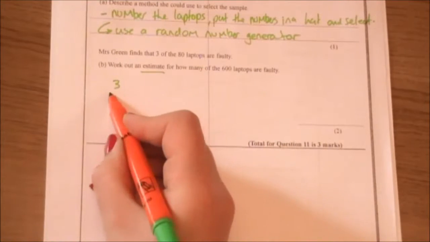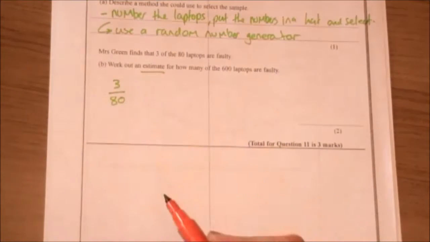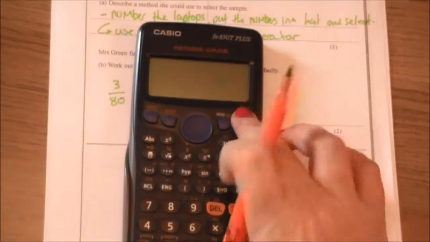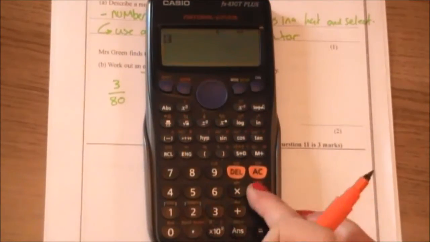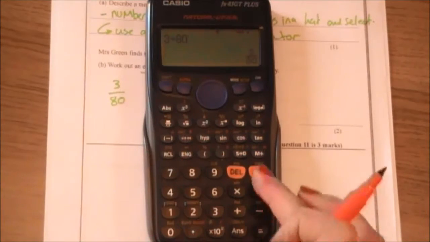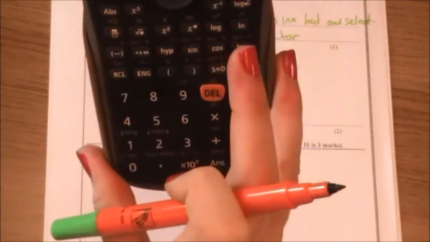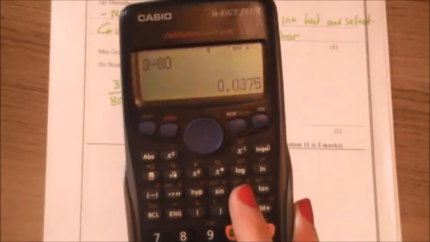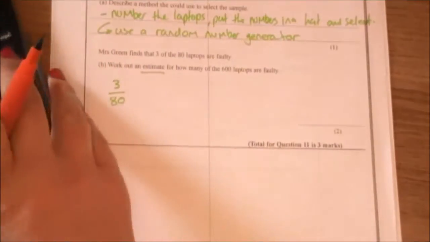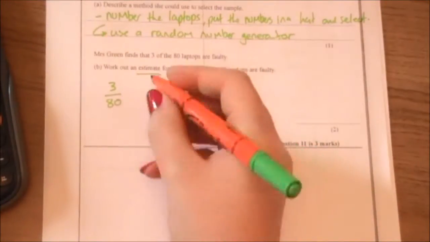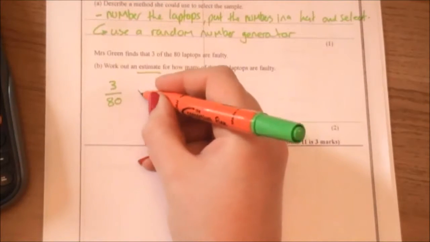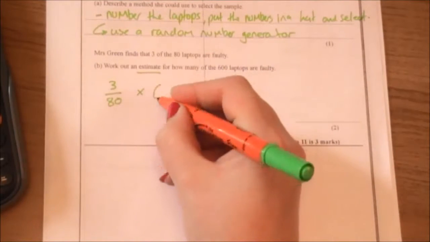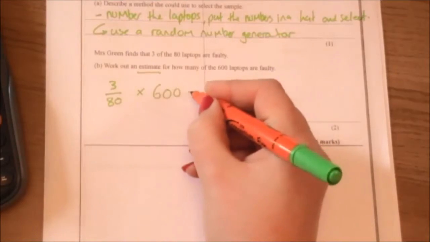So if 3 out of 80 of the laptops were faulty, let's find out what that is proportionally as a decimal. 3 divided by 80 equals 0.0375.